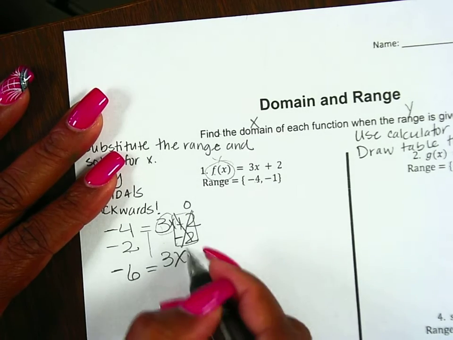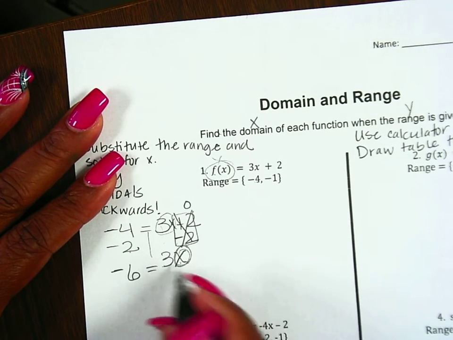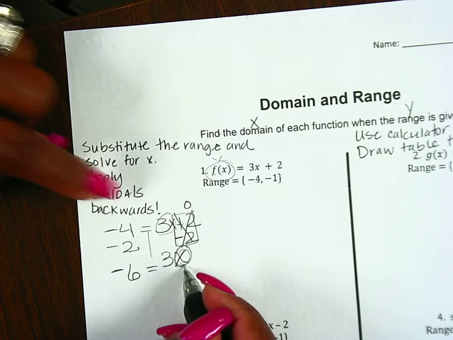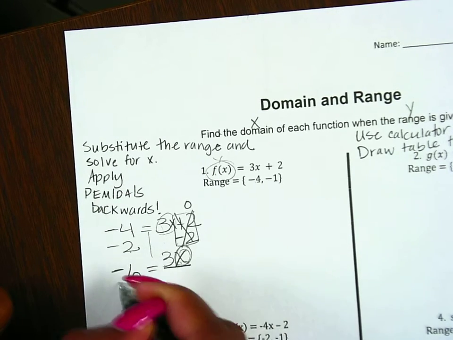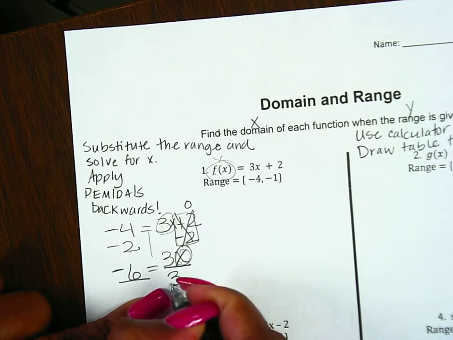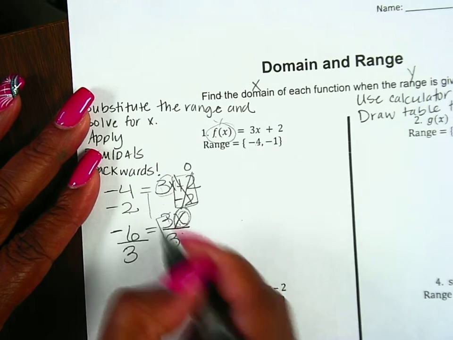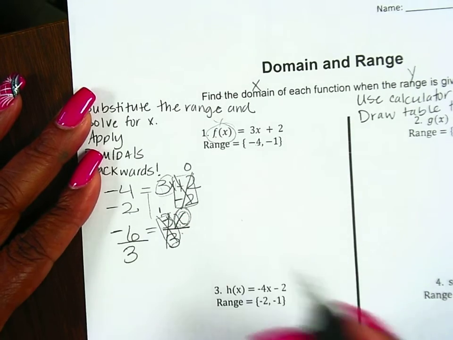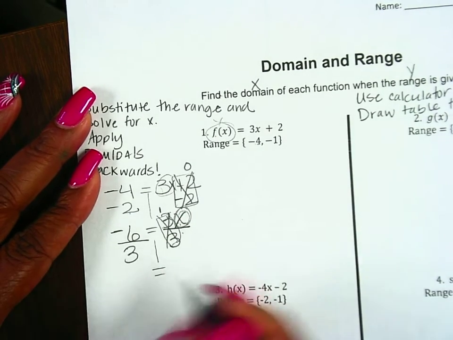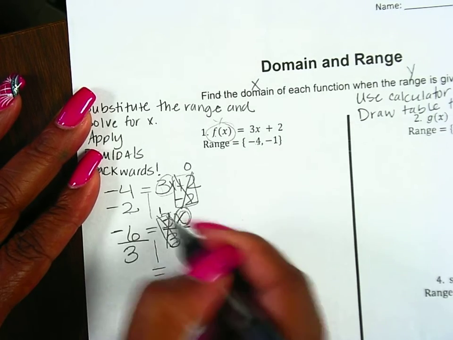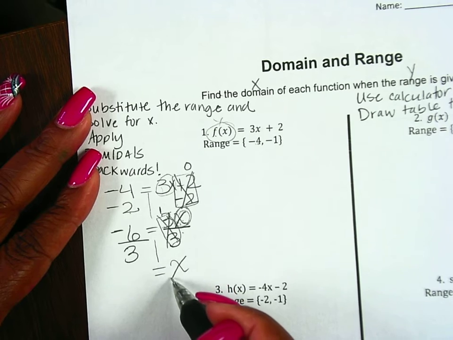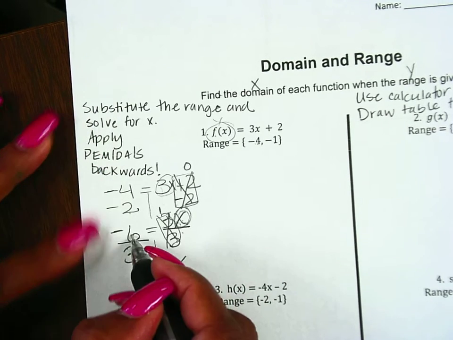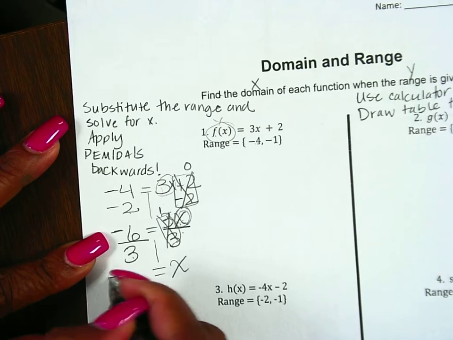I still don't have x by itself. x is being multiplied by 3, so I have to do the opposite. I'm going to divide both sides by 3, the coefficient of x. 3 divided by 3 cancels out because it goes to 1. Bring down my equals. On the right-hand side, that leaves me with 1x. You don't write the 1, it's understood, it's 1x. -6 divided by 3 is -2.